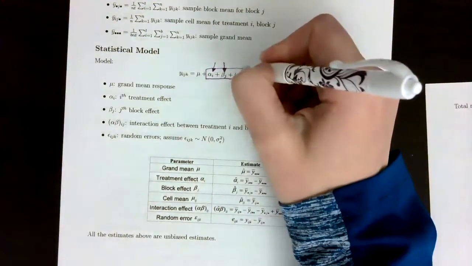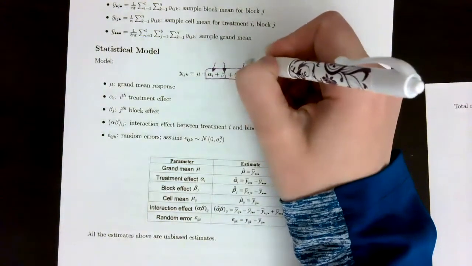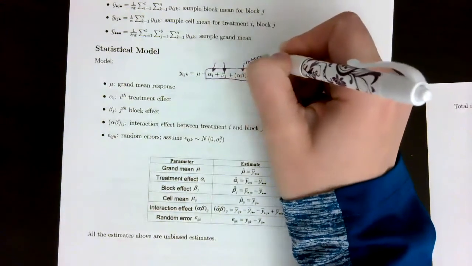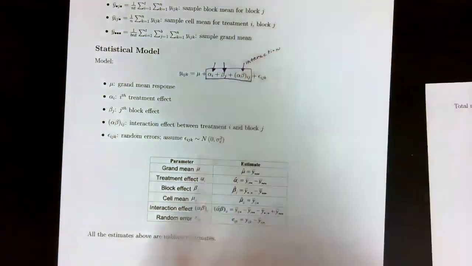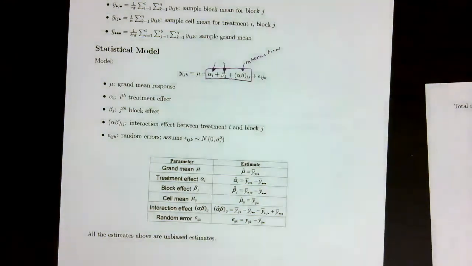And now we have this new term, which is our interaction, which is now being added because we have replicates. So with the alcohol example, this would be saying the effect of alcohol changes depending on the age. So the treatments 0, 1, and 2 differ across the blocks.